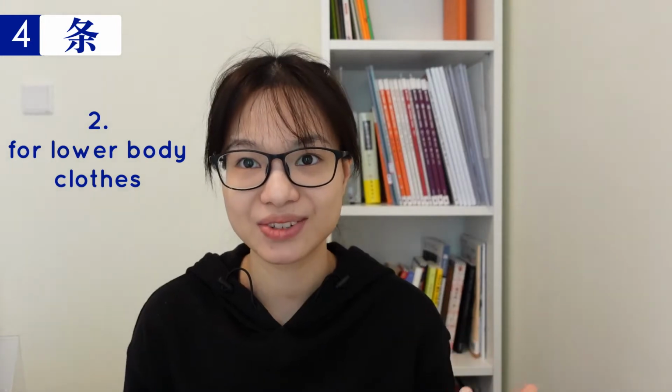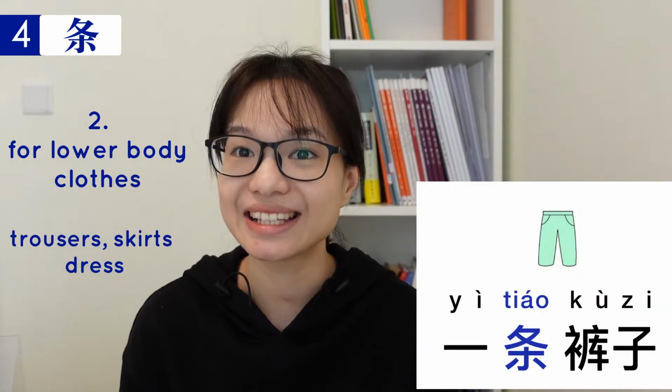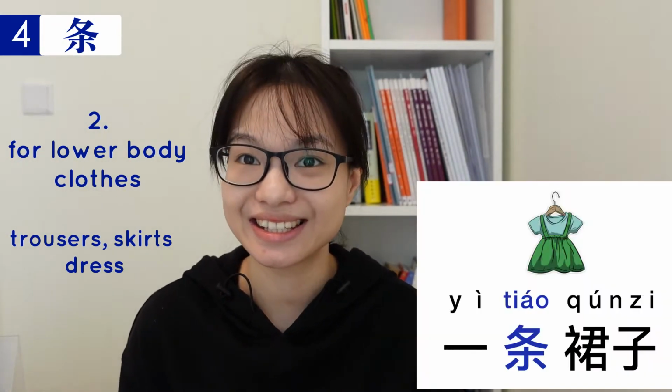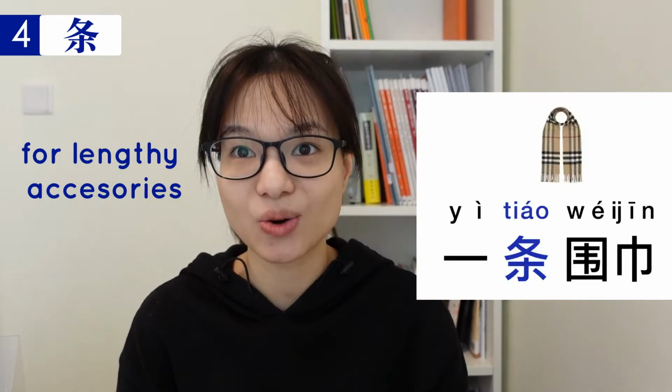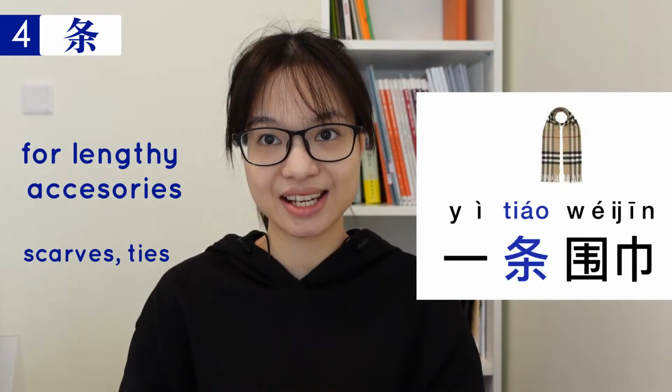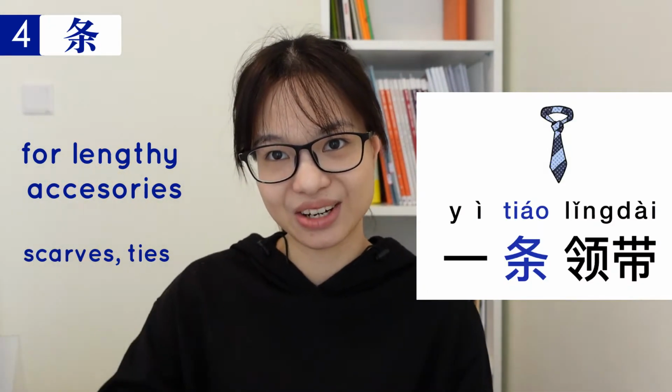And also another big usage of 条 is used for clothes that it's for lower part of body. So a trousers, a pants, a dress, a skirt, 一条裤子，一条裙子。And also for a string line, a lengthy kind of a scarf, 一条围巾, a tie, 一条领带. A scarf and a tie, they're also like this kind of lengthy, narrow kind of things. And also for towel, 一条手巾, and a bathing towel, 一条浴巾.